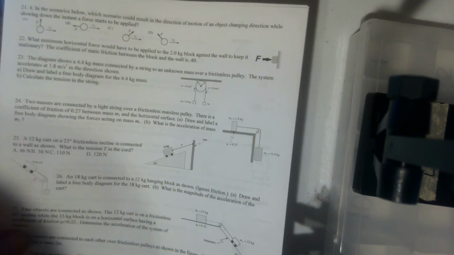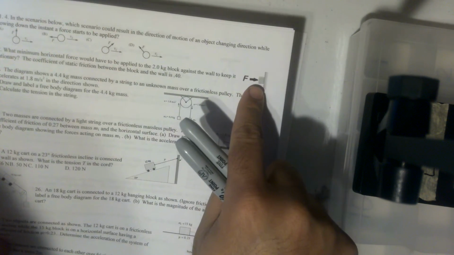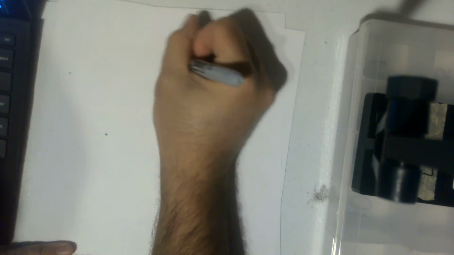Take a look at number 22. We have a box being pushed against the wall and it's not moving. So typically, if you want to hold something up against a surface, you know that pushing it into the wall will prevent it from moving. And our picture looks like this.